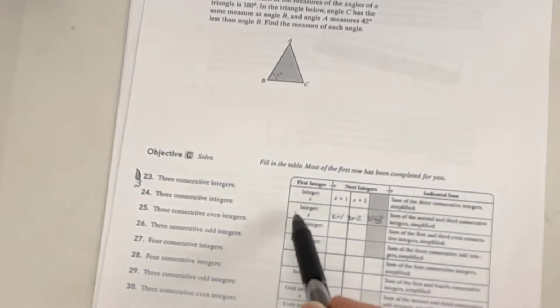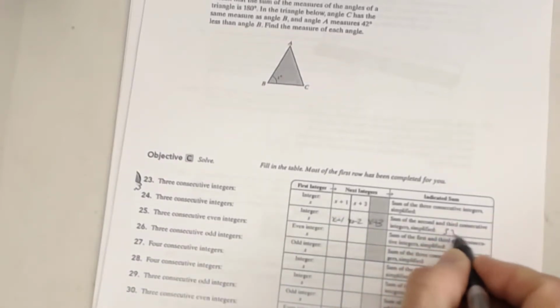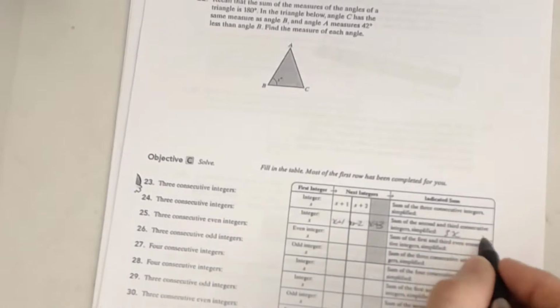What they want you to do in the next column is this. They want you to add those integers together and simplify them. So you're going to combine like terms. Now remember, you're doing what to these things? You are adding them. So x plus x plus x is 3x, and then 1 plus 2 plus 3 is 6. So when you add those integers and you simplify, you combine like terms, you get 3x plus 6.